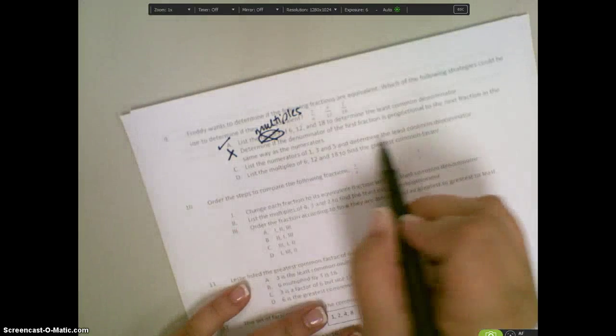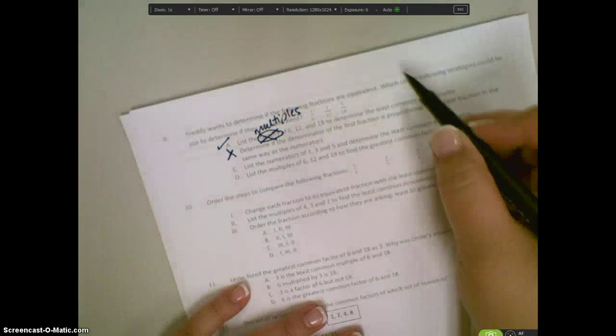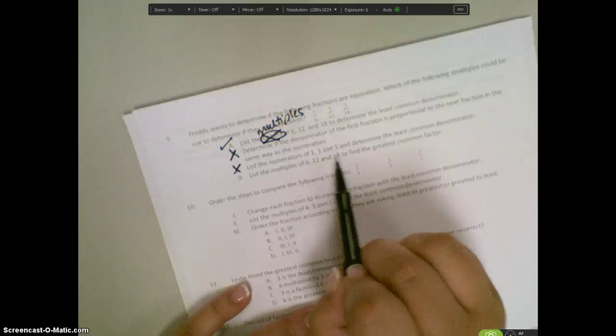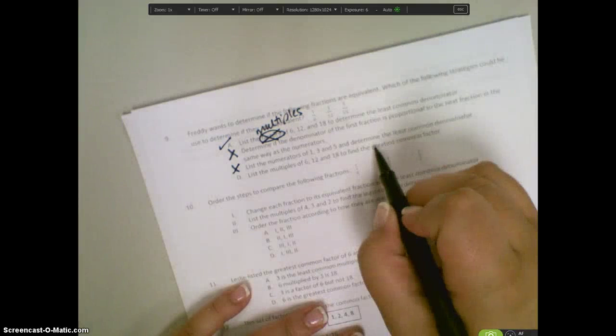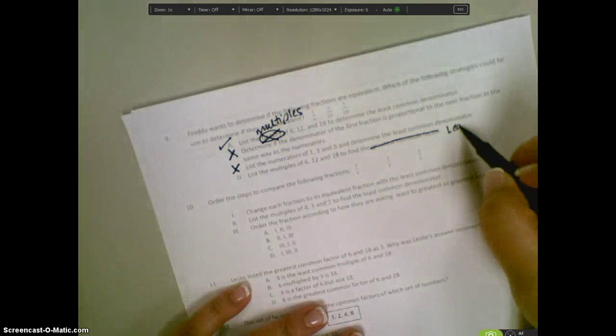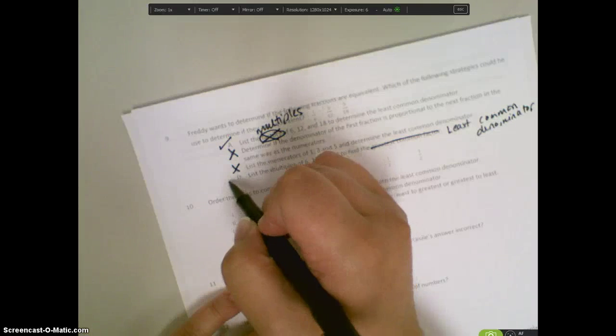B is not correct. It doesn't make sense. C, list the numerators to determine the least common denominator. Numerators and denominators, you don't list one to find the other. And D, list the multiples of 6, 12, and 18 to find the greatest common factor. If we said to find the least common denominator, that would be the correct answer. So really this one, A, is probably the one we would want to focus on because it's the closest to the correct, so we would need to list the multiples to determine the least common denominator.